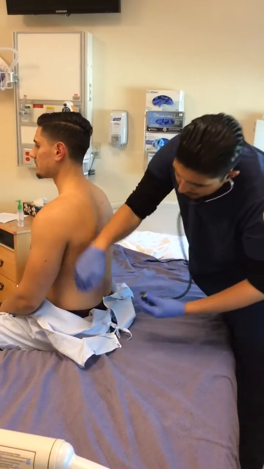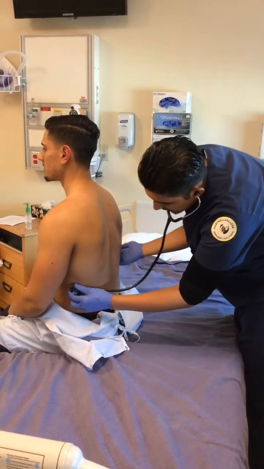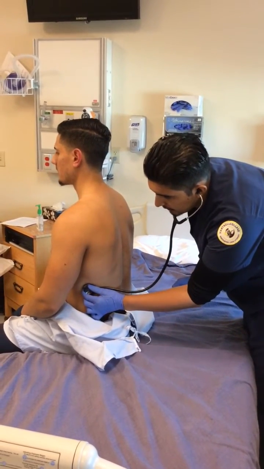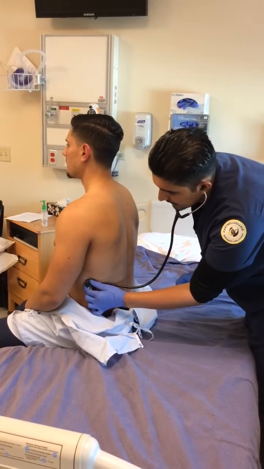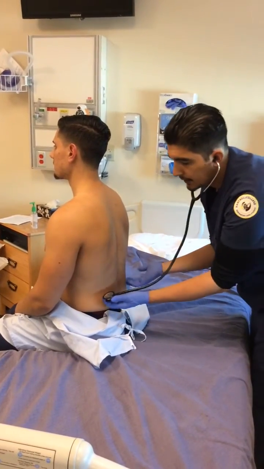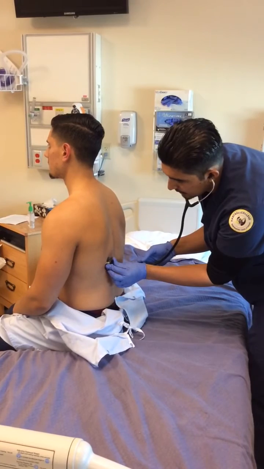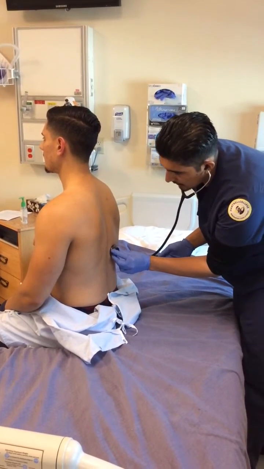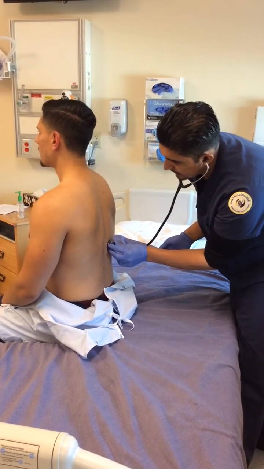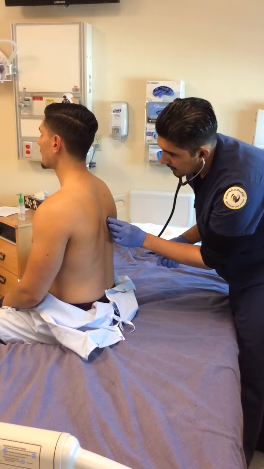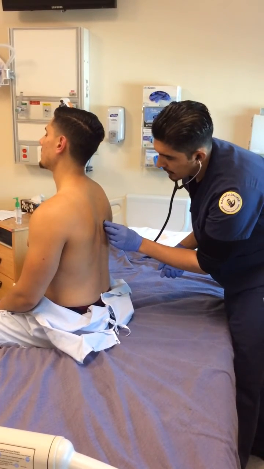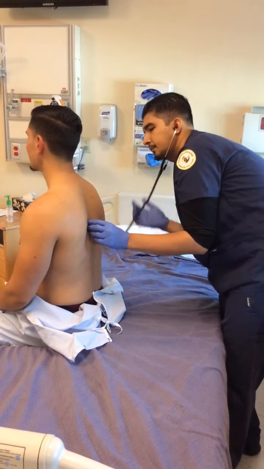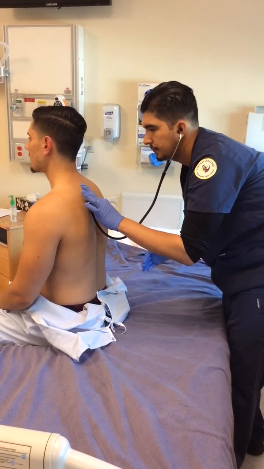You're going to want to start on the patient's side, and again move in a symmetrical pattern. So if you do right side first, go to your left, deep breath, and then you're going to start at the bases and work your way up. So can you take a deep breath? Deep breath. Deep breath. Are you feeling okay? So you're going to want to keep going.